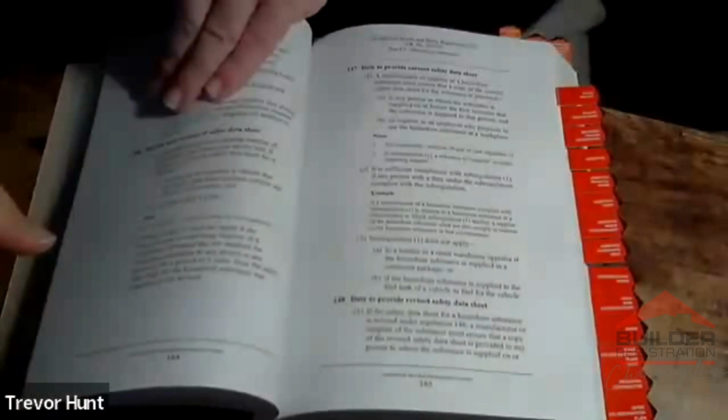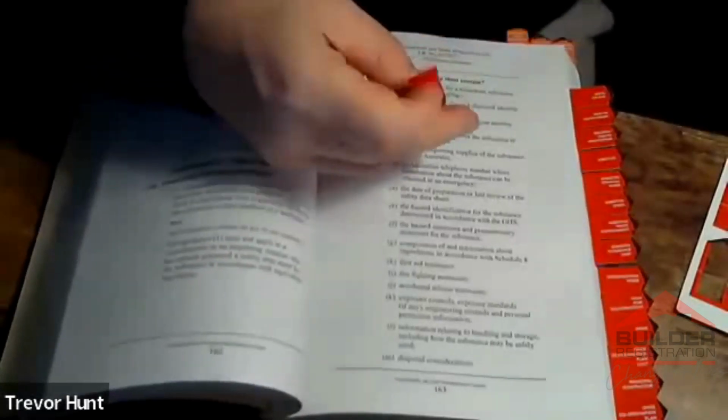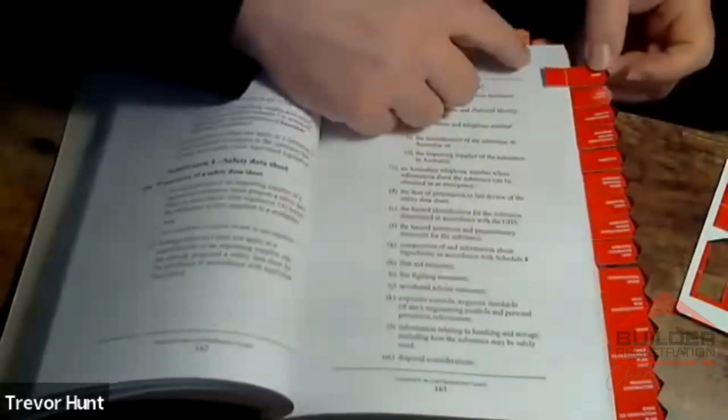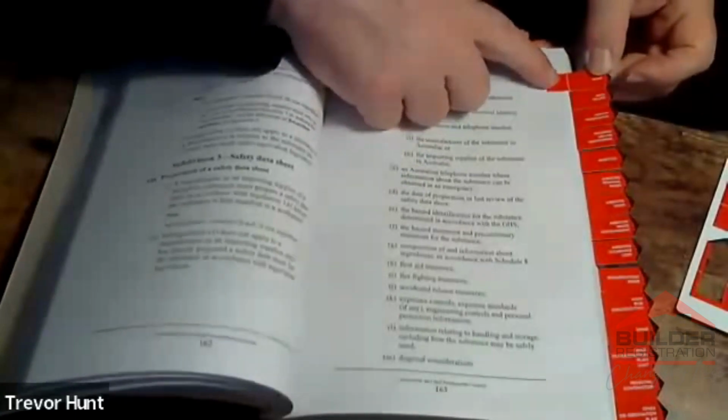After our MSDS on site, we go to our MSDS, which is going to be section 145. So section 145 talks about what's required in an MSDS, which is page 163 in the book.